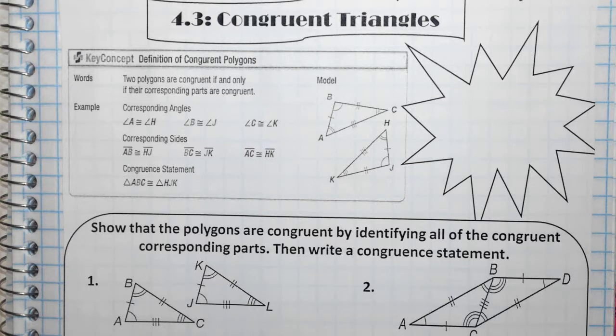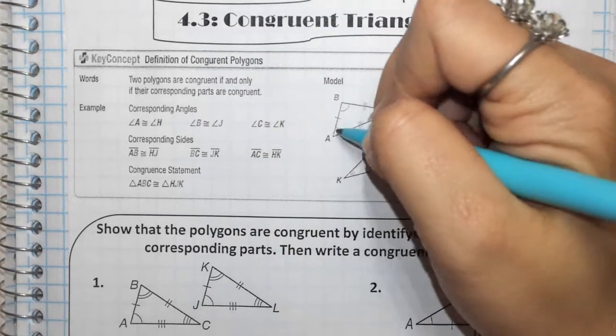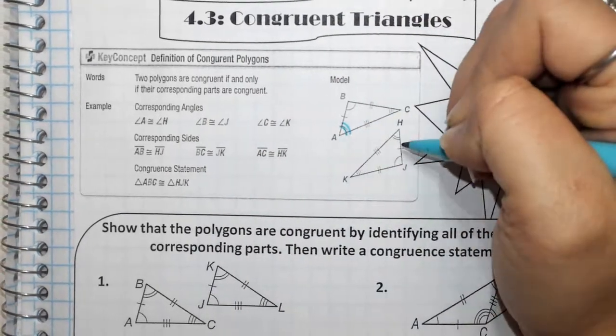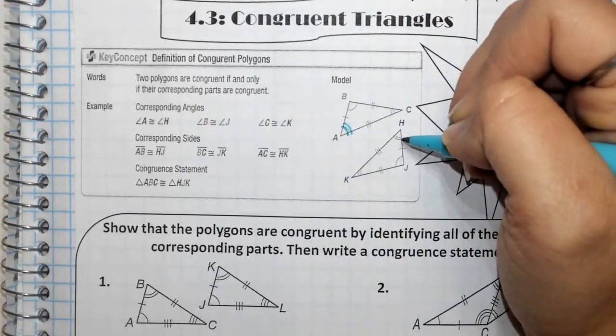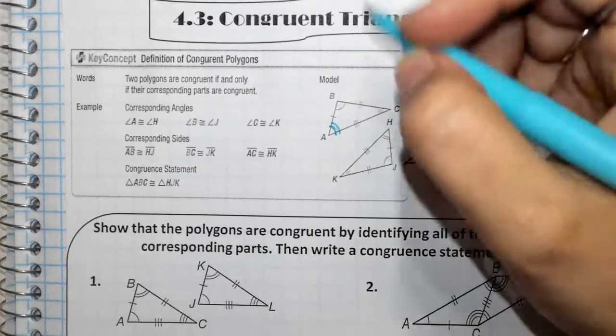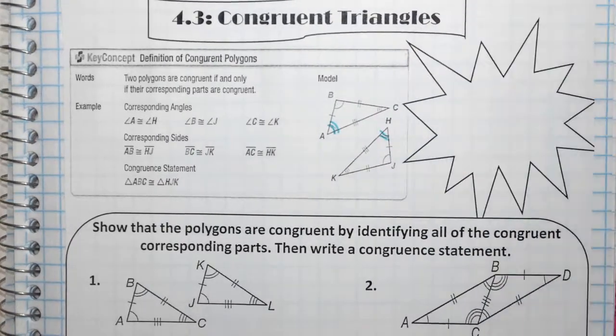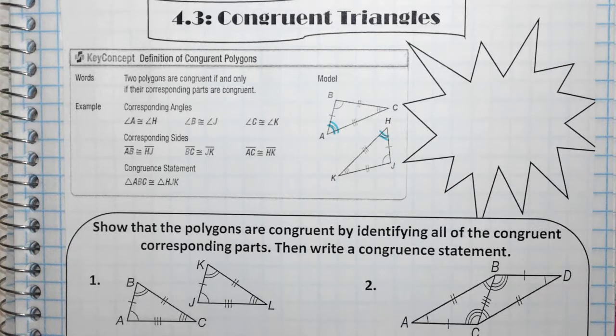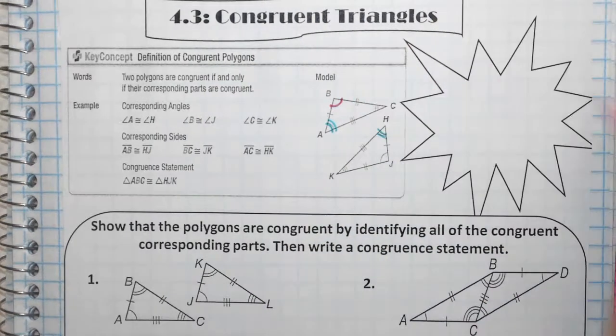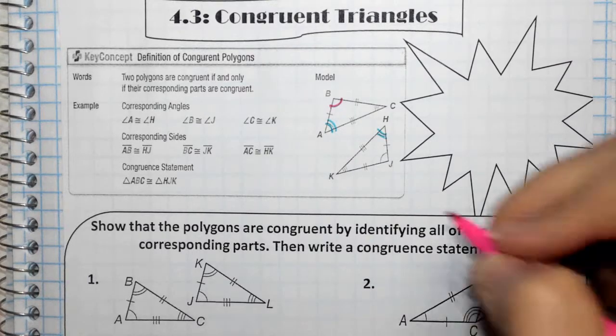Now, two polygons are congruent if and only if their corresponding parts are congruent. What it means by corresponding parts is that the rainbows and the tickies match up. Angle A has two rainbows. So what angle on the bottom down here of our triangle has two rainbows? Those are congruent because they have two rainbows. Does everybody understand? Now, angle B has one rainbow. So what other angle has one rainbow?